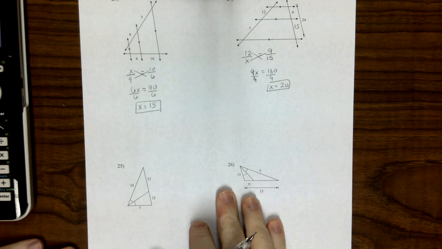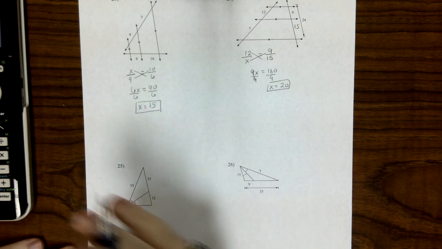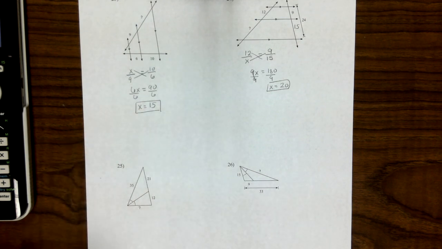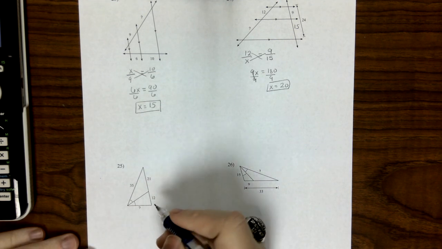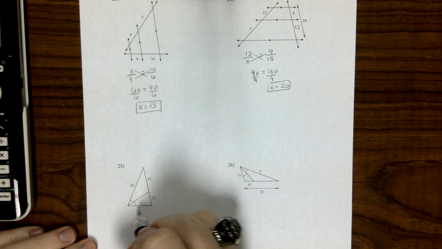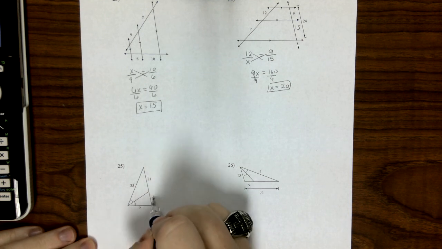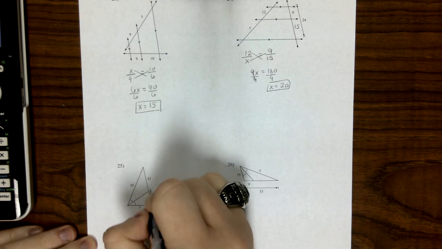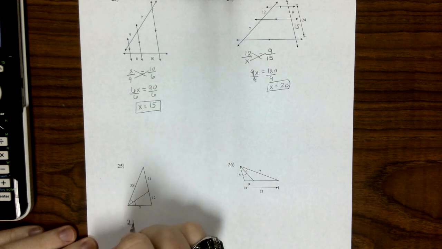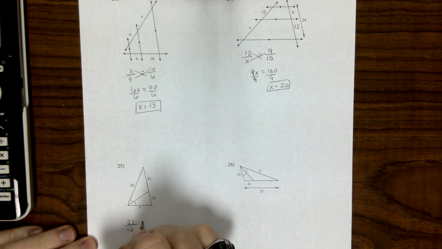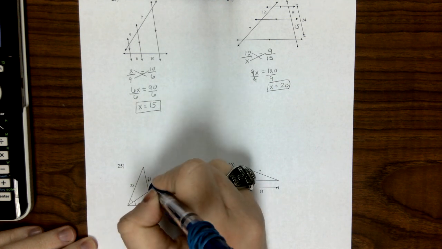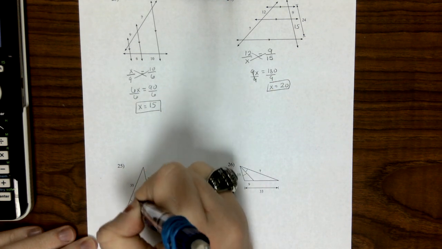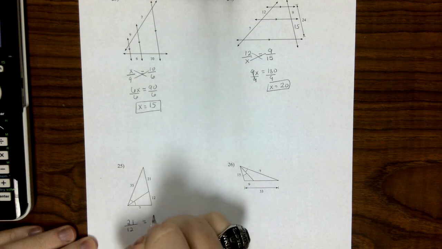All right, these are the angle bisector problems. What we said to do was you look across from the bisector and you can go down or up. So I'm going to go down. I'm going to do 21 over the 12 equals, and because I did 21 to 12, I have to go in that order from 35 to the x. So 35 over x.